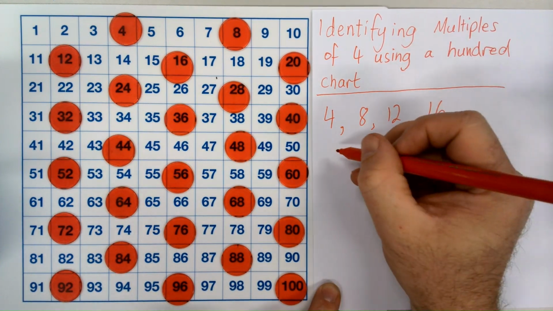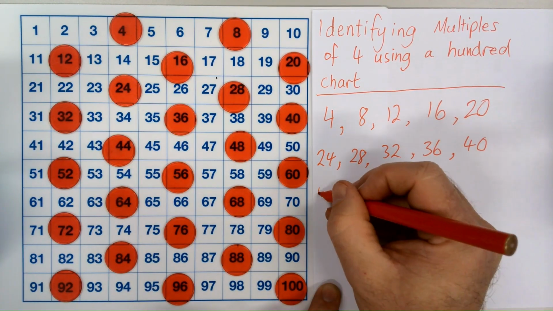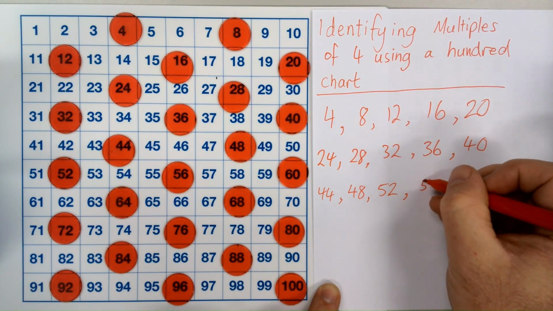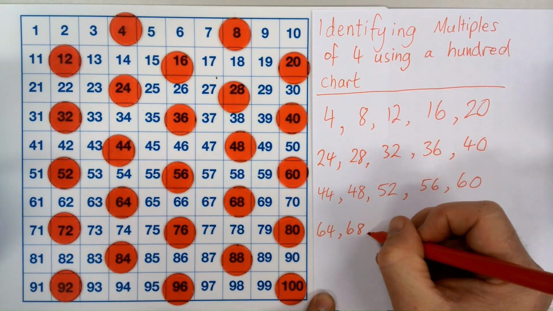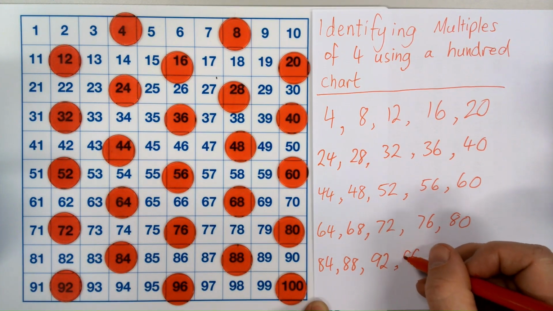Now that we've used the hundreds chart to identify the multiples, we can write the multiples down: 4, 8, 12, 16, 20. And I'm going to write them in groups of 5 so I can easily see the number pattern that the multiples create.